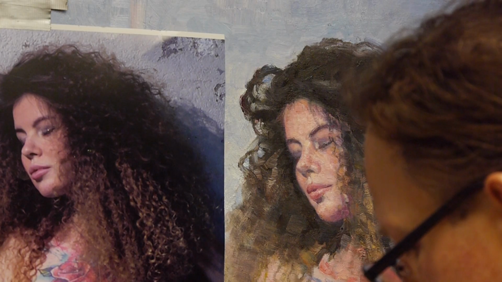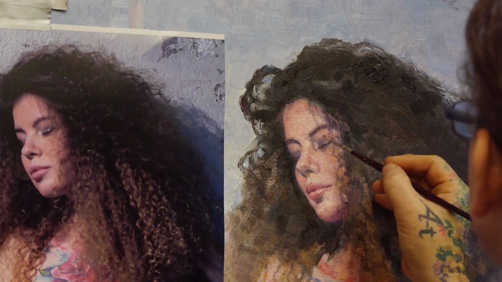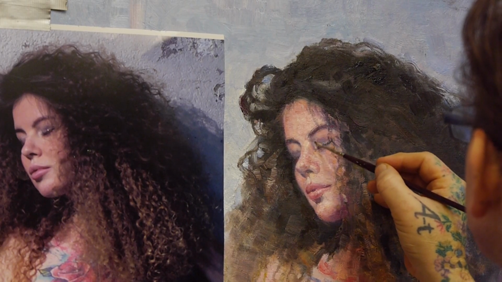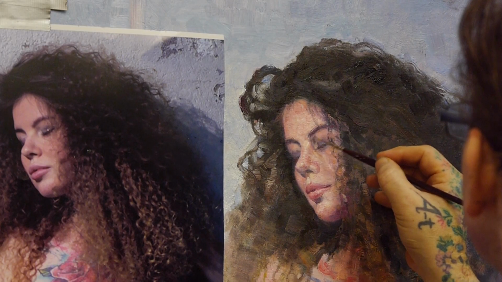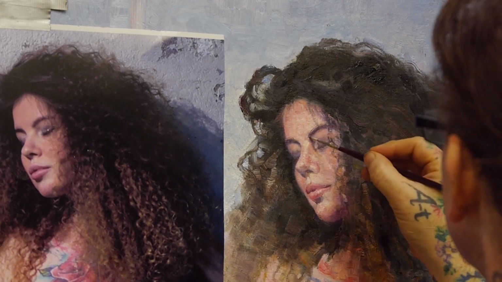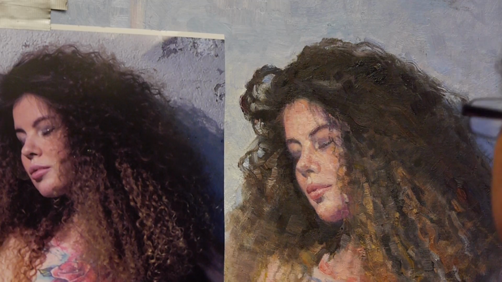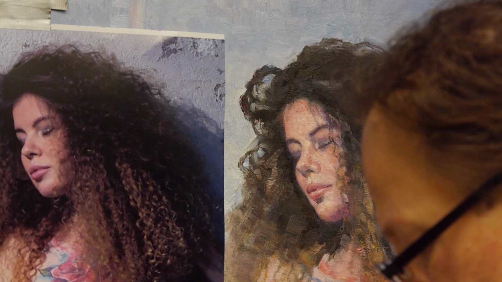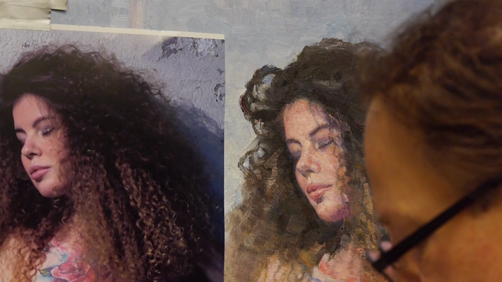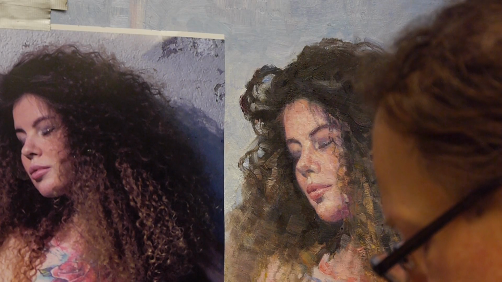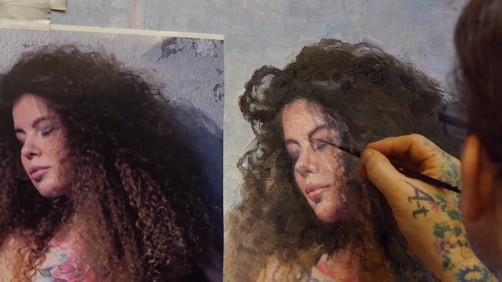Use some micro glazing. It's also a little bit harder now because the layers aren't that dry. Usually I would have let the layers dry more between the layers, but here it is basically wet on wet. And yeah.